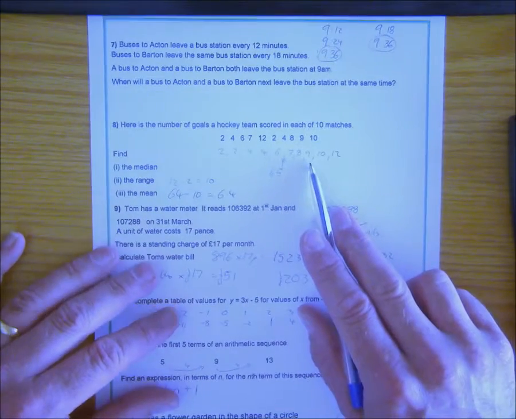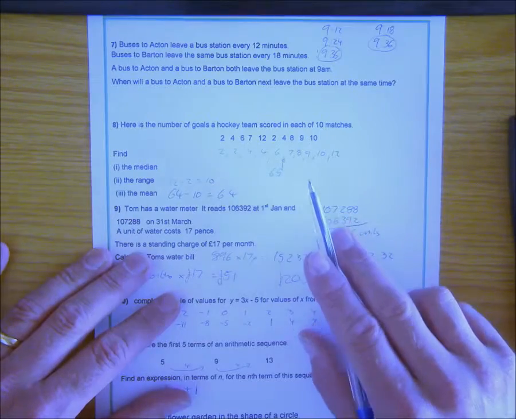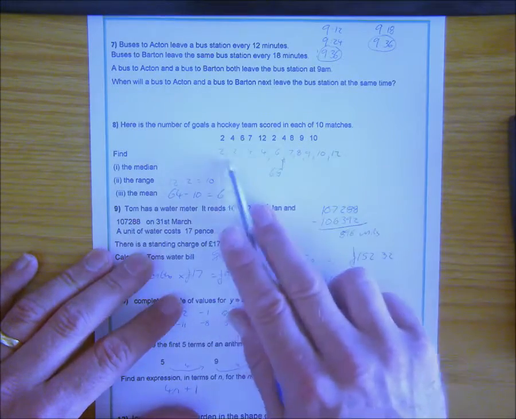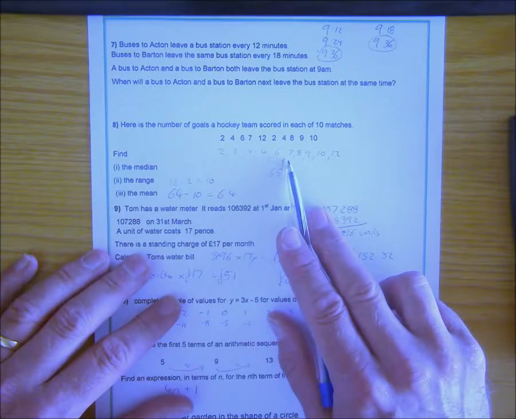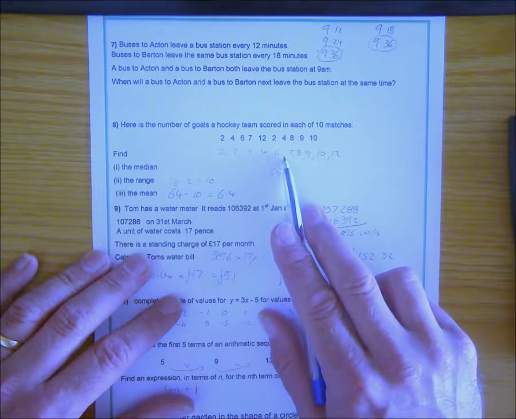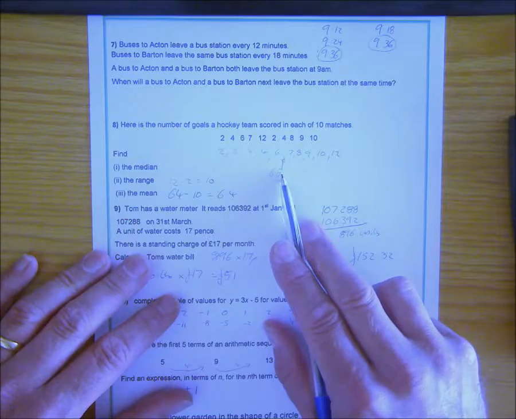I've got good old averages question again, basic practice. You've got to be really good at this. List them all in order. I'll double check I have exactly the right number of them. There's 10 of them. Halfway between 10 is just between the fifth and sixth one. So the number between 6 and 7 is 6.5.